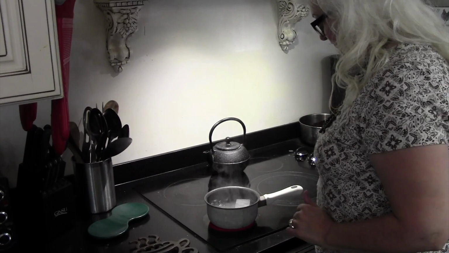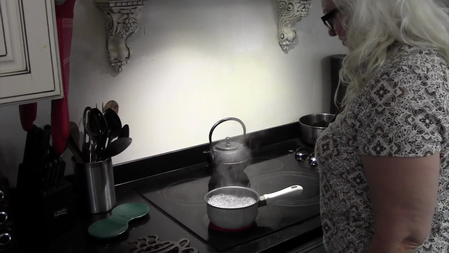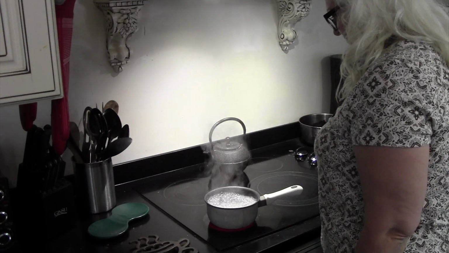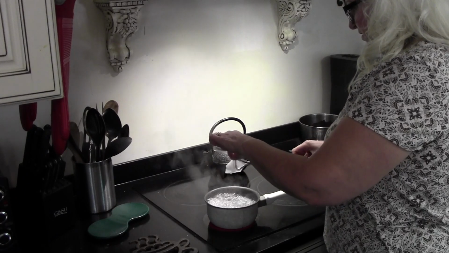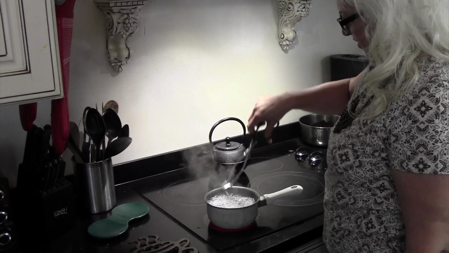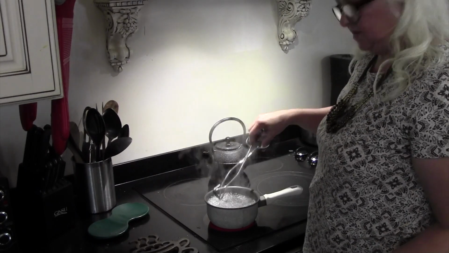I'm going to put it in there. Of course, it's turning because of the movement of the water, but it's still a solid piece. So let it boil some more, because you can boil things to sterilize.